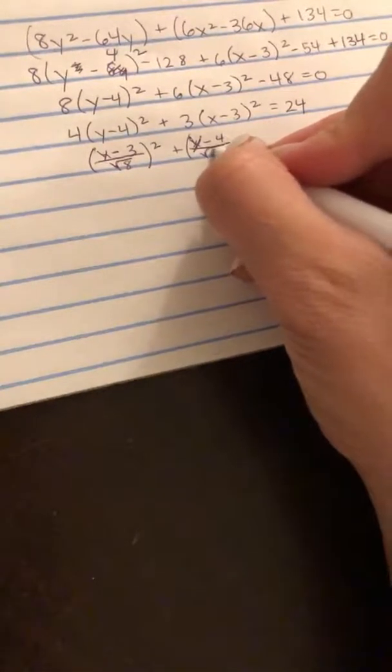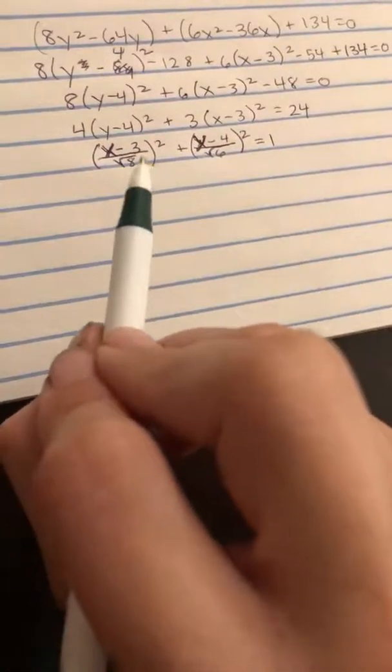I got this wrong. X, and this is y minus 4 all over the square root of 6 squared equals 1. So then, now we've got, I had it right the first time. Wait, no, yeah, this is right. Y, sorry, X, okay.